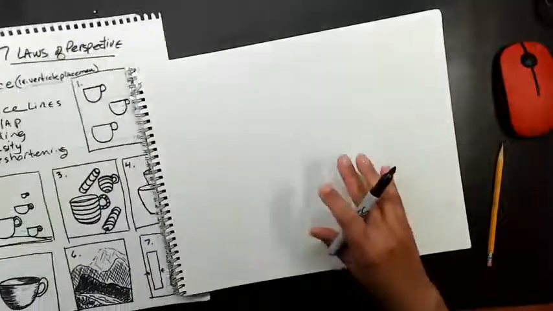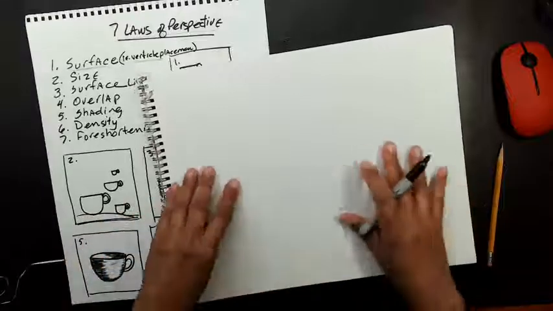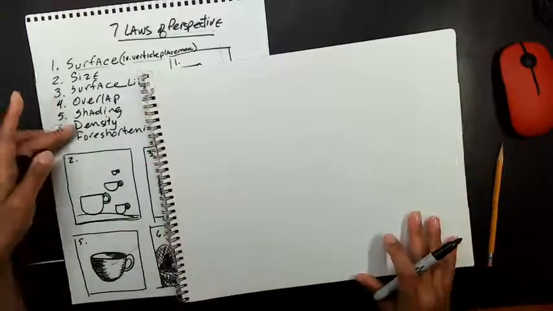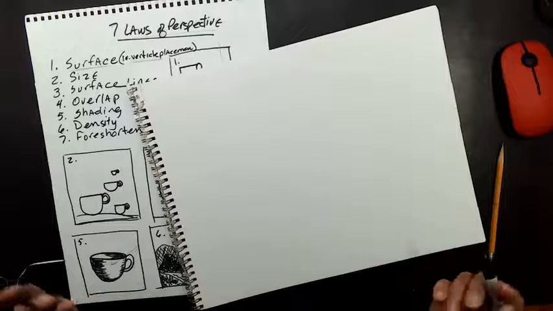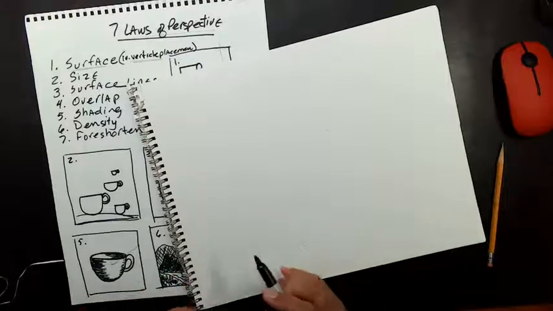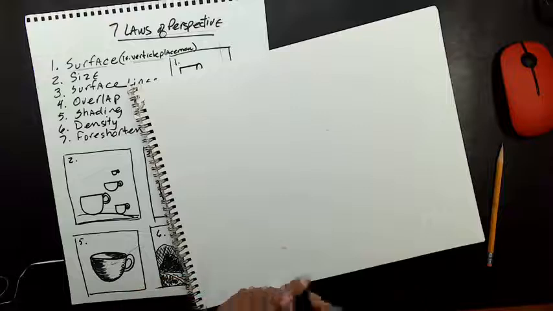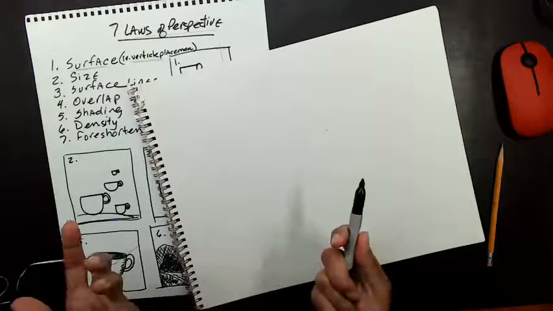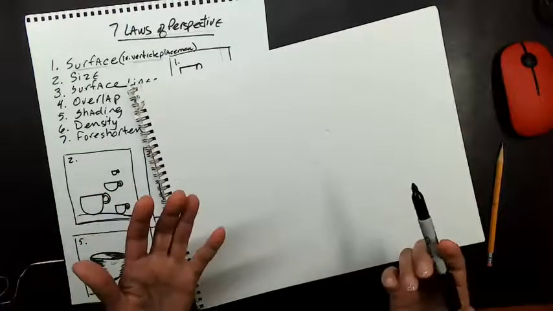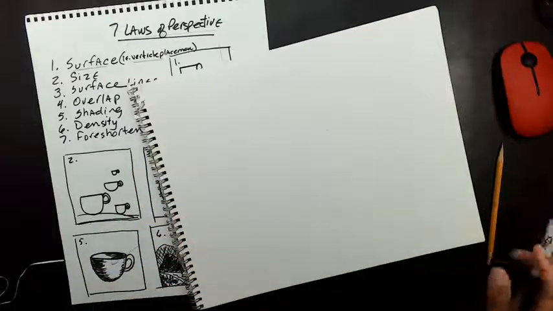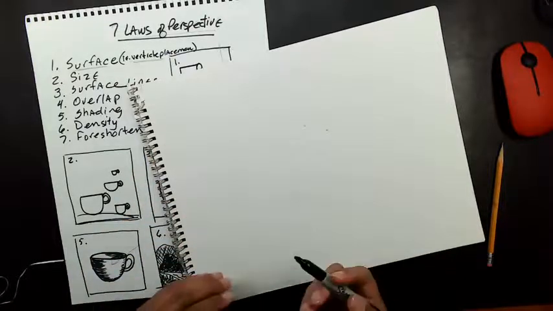So what I promised that I would do is do a full drawing using all 7 of the laws, just so you can see that it really works in nature. It works around us wherever we are. If you take photographs of any places around where you are, evaluate them and look at what's going on in the photograph with where things are positioned. You're going to be really enlightened when you see that.